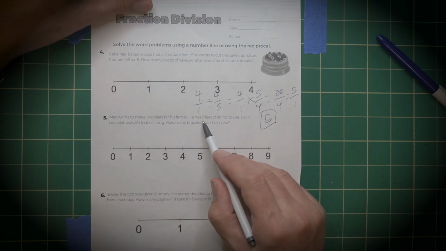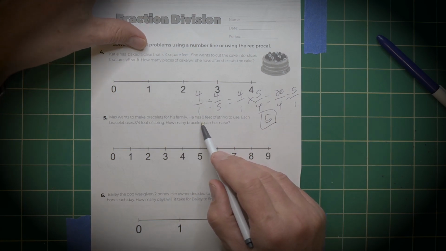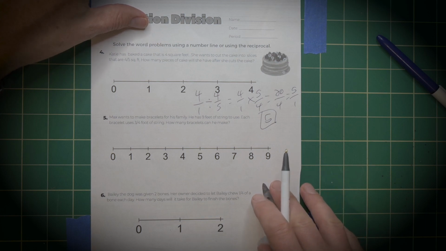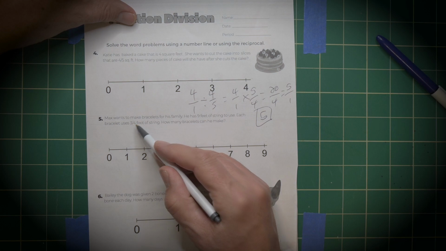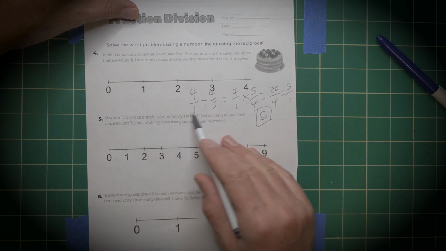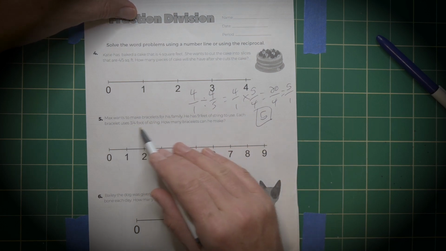Max wants to make bracelets for his family. He has 9 feet of string. Each bracelet uses 3/4 foot of string. How many times does 3/4 go into 9? Well, here's a good estimation thing here. Check this out for estimation.